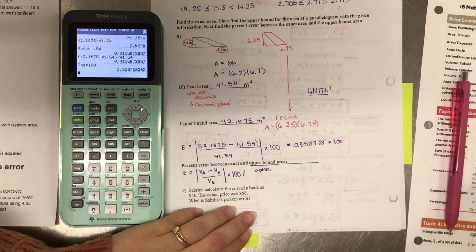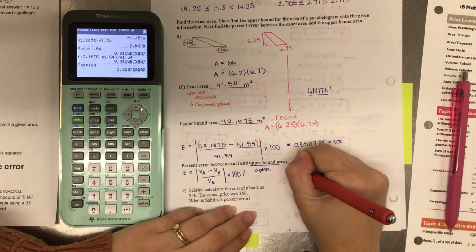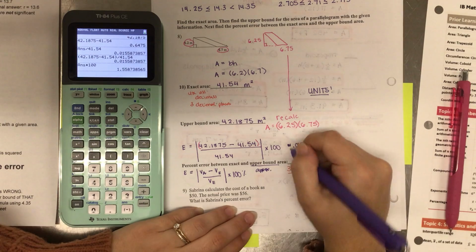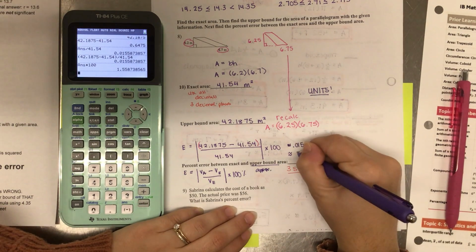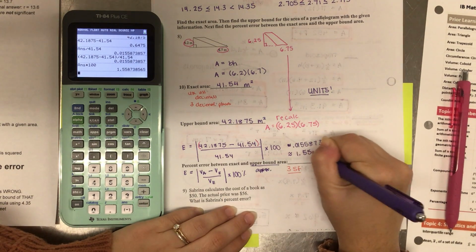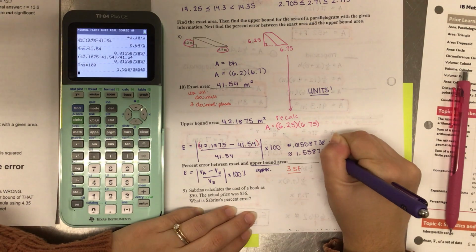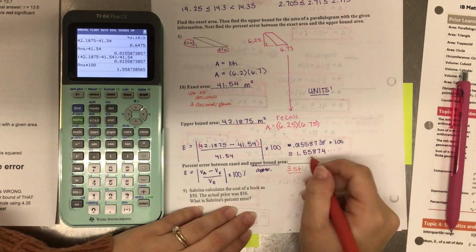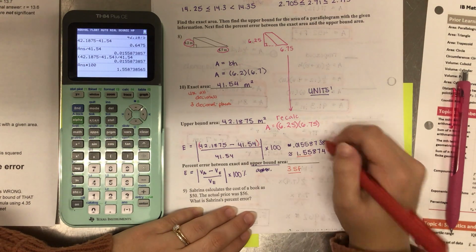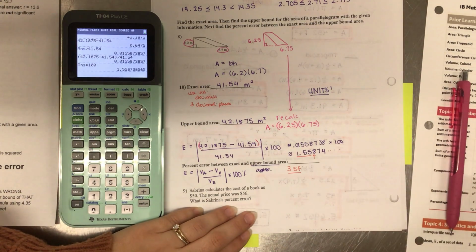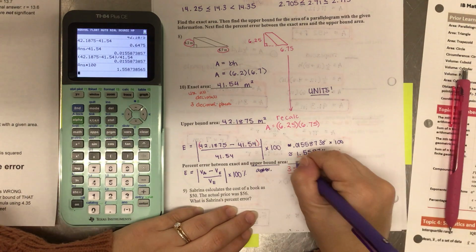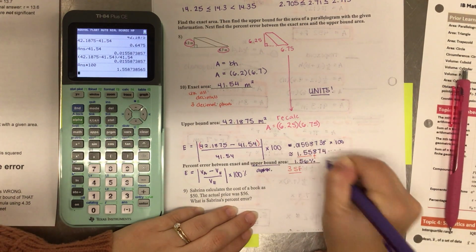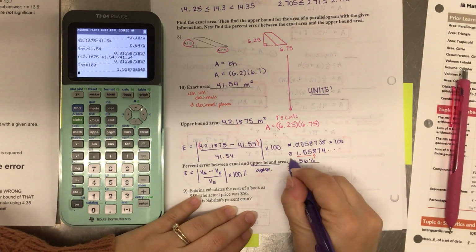But then I think on your test also, sorry, I think it said 3 sig figs. So then when you do times 100, you have 1.55873, right? 3 sig figs is going to be the first 3 digits typically, and then 8 makes you round up. So my final answer here is 1.56. And then don't forget your little percent sign.